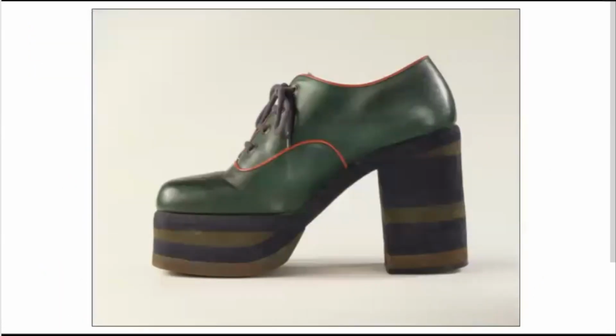This is a shoe made in 1973 Italy. It currently lives in the LACMA, or LA County Museum of Art in LA. It is here because it makes me smile.